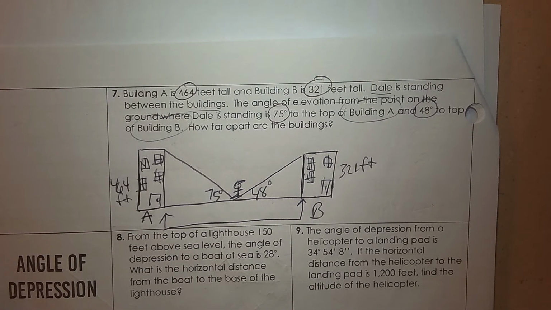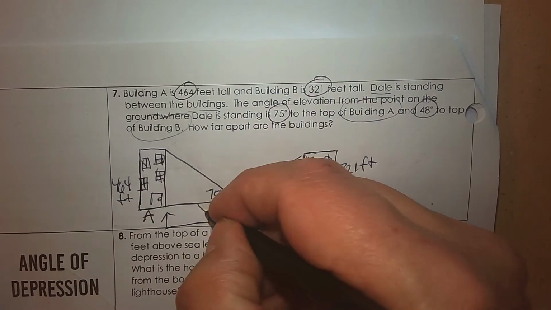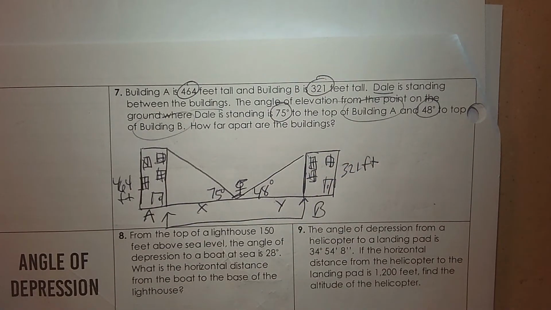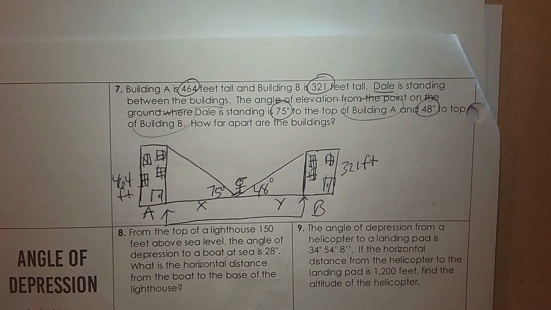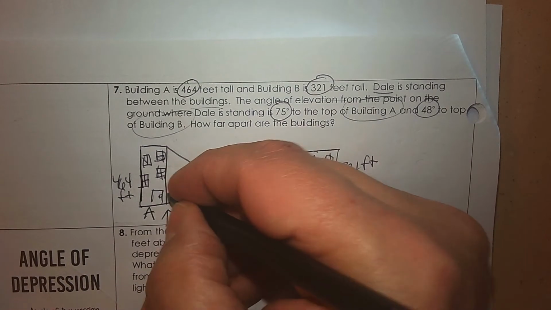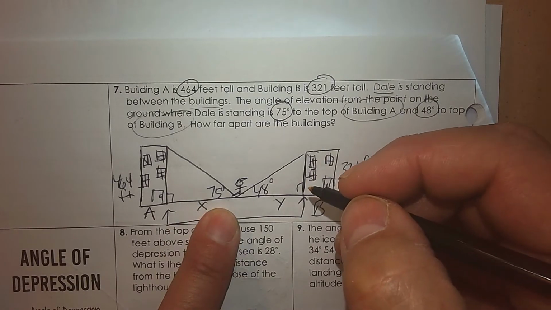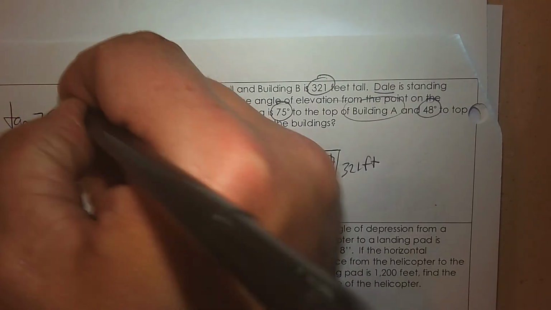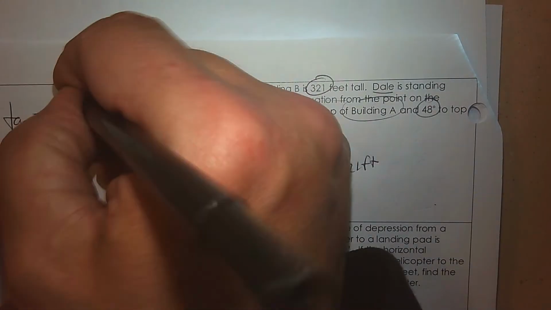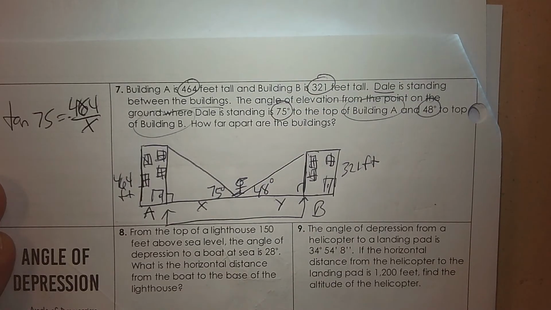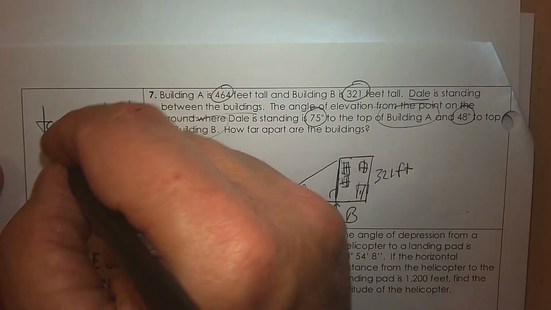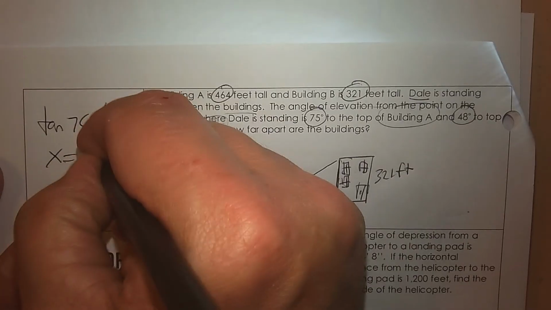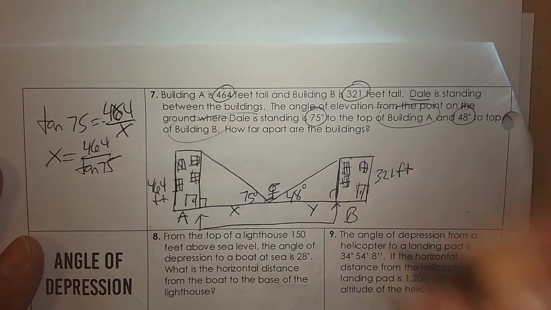How will trigonometry find that distance between the buildings? I'm going to label one X, I'm going to label the other one Y. I find the length of both, and then what do I do at the end? Add them, and there you have your answer. How do I find X? Which trig ratio will I use? Tangent. So the tangent of 75 is equal to 464 over X. To get X by itself, multiply and then divide. So it's 464 divided by tangent 75.